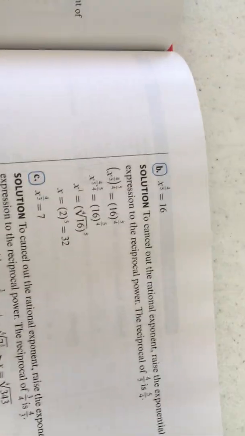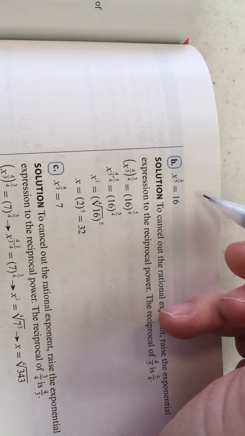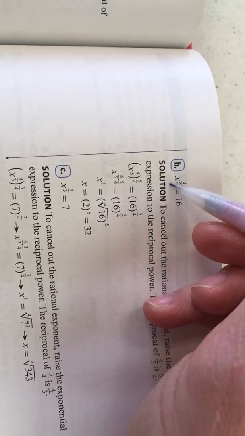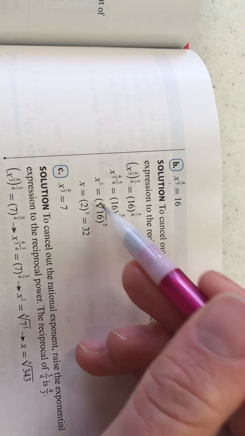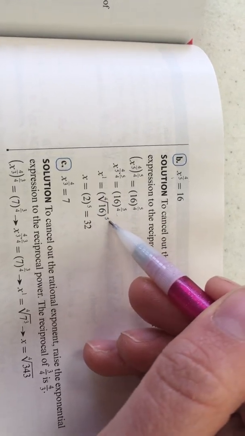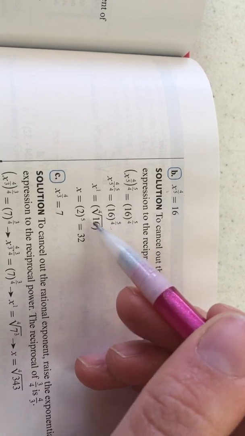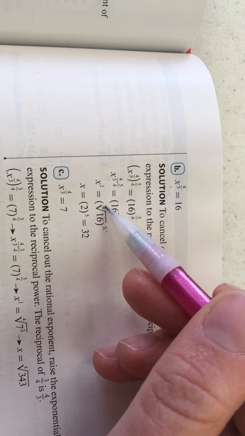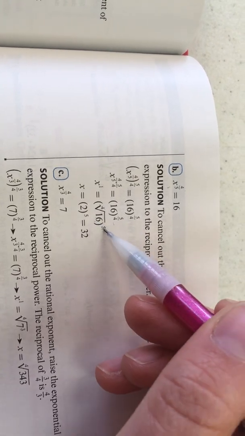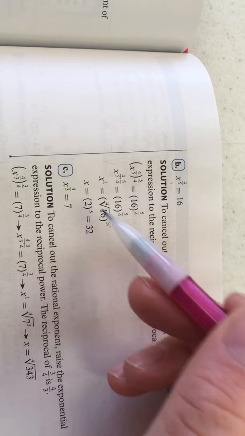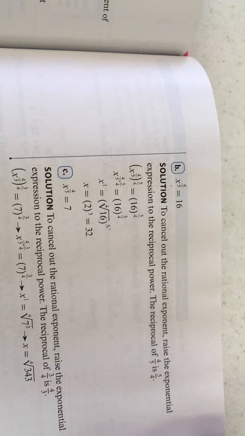They do the same thing up here. They have a 4/5 power. So that means I'm raising it to the 5/4 to cancel it out. So that means I'm going to rewrite him as the 4th root of 16 to the 5th. Now, you can clean this up however you want. You can either take 16 to the 5th and tree method him, or you can take the 4th root of 16 and then raise it to the 5th power. I choose the 4th root of 16 because he's perfect, and then I can raise him to the 5th.